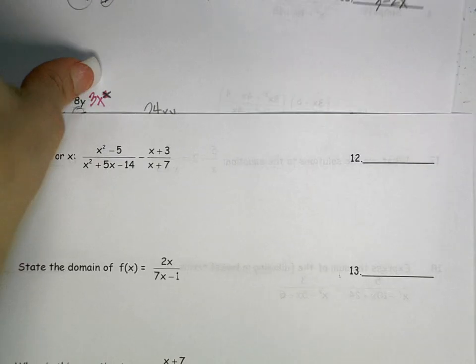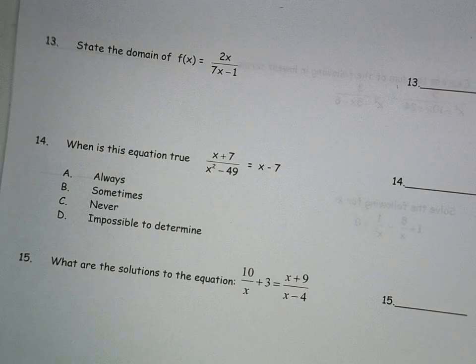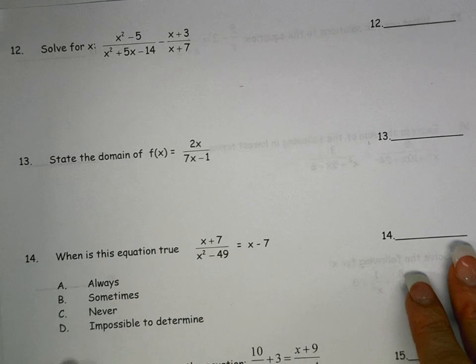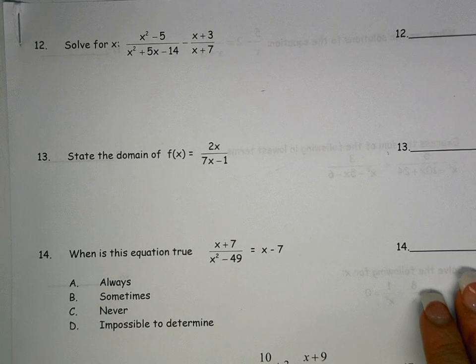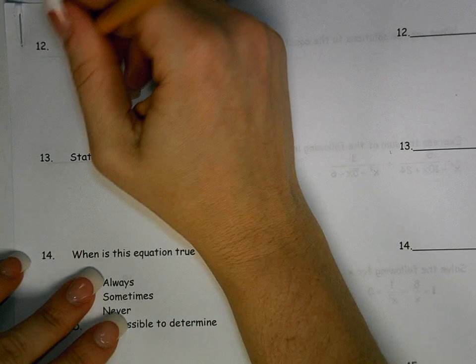Okay, on to the next page. Number 12, okay, if we're solving for x, what do you have to do if you're solving for x? First off, this one doesn't make a ton of sense because it doesn't have an equals, so skip that one.